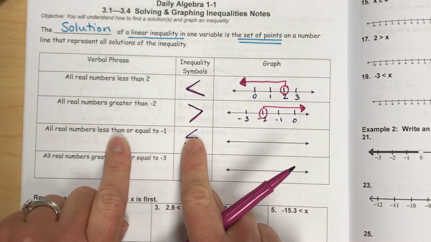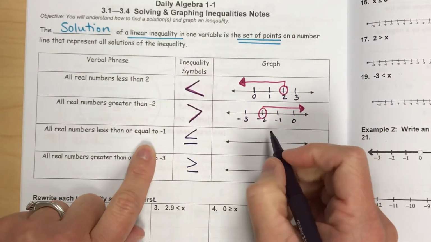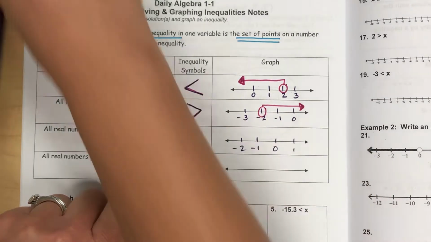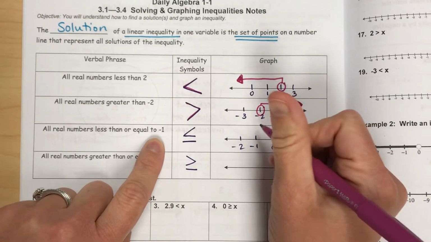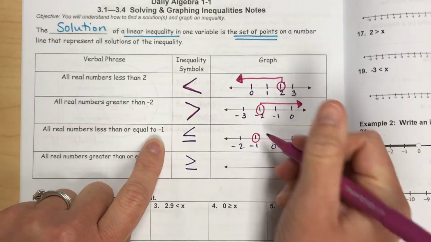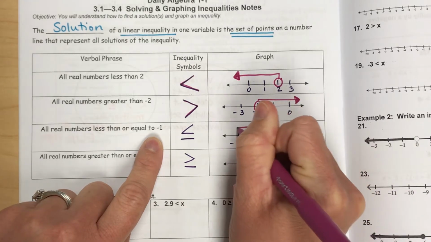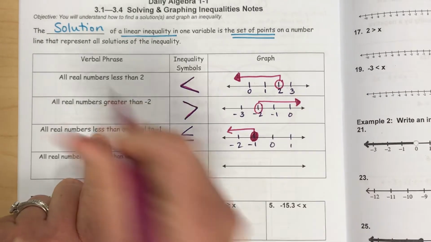For less than or equal to, there's a slight difference here. When I circle the -1, this time I'm going to shade in that circle and then go to the left for less than.